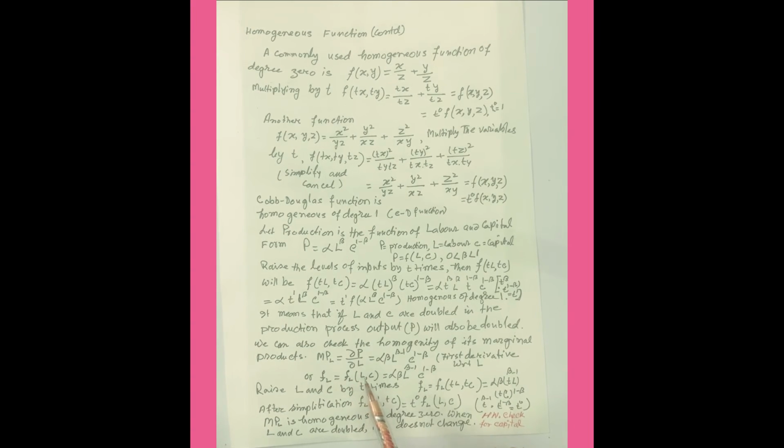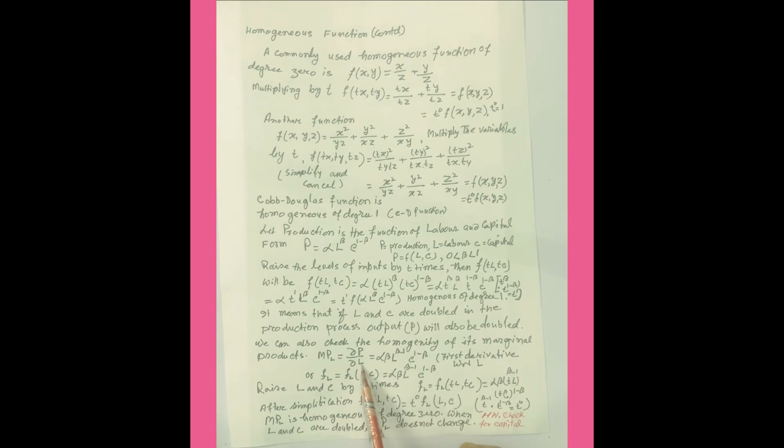The first derivative with respect to labor is the marginal product of labor: alpha beta L to the power beta minus 1, C to the power 1 minus beta. We have already got this in the derivations. So this is the first derivative with respect to L.